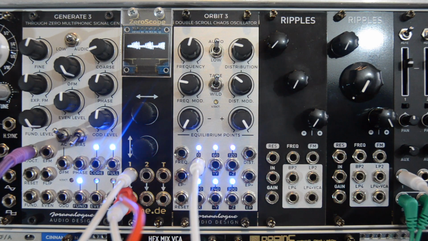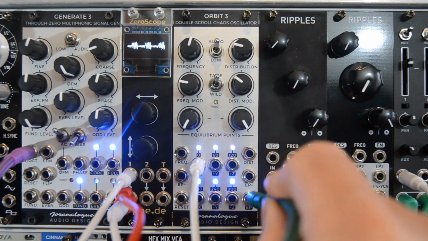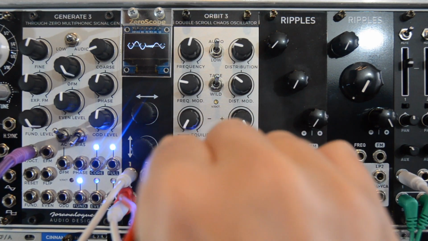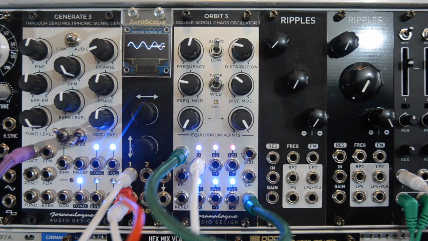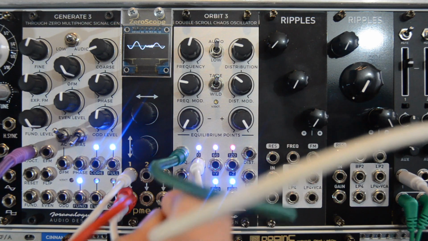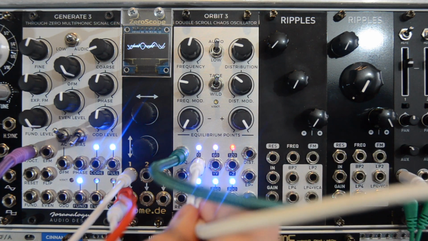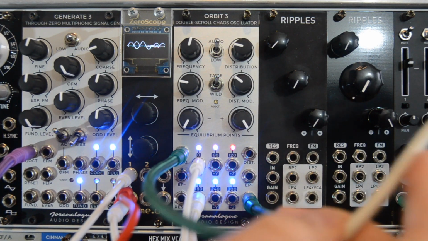In this patch, we're listening to the X output again, going through the scope. I thought it would be interesting to listen to what it sounds like when I patch the EP output into the frequency modulation input. The resulting signal coming from the X output is relatively stable at these settings. So why not patch the -X output into the distribution modulation input to make it a little less stable?